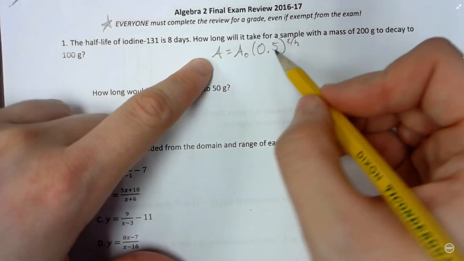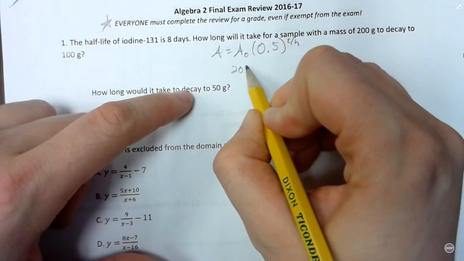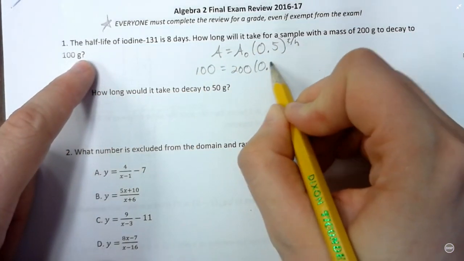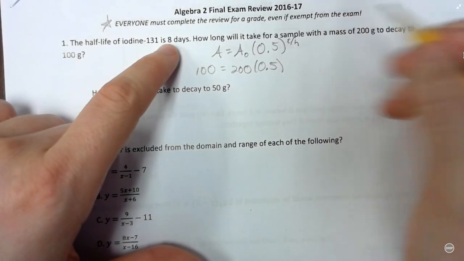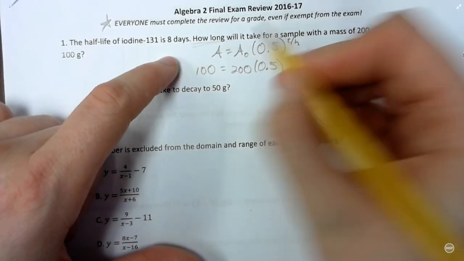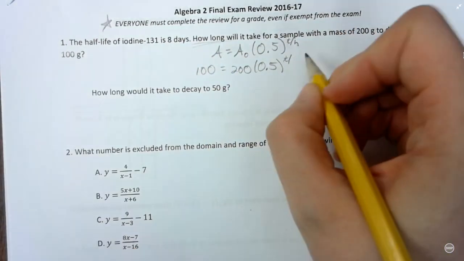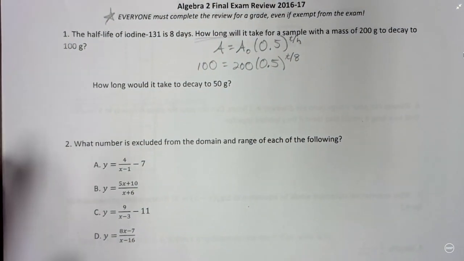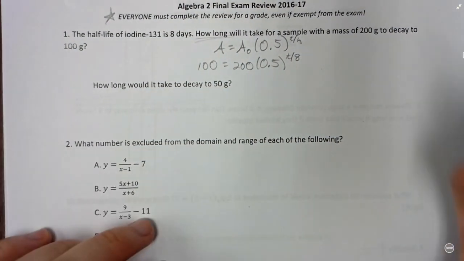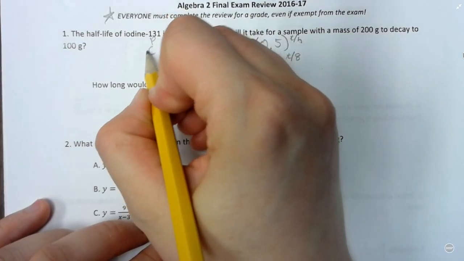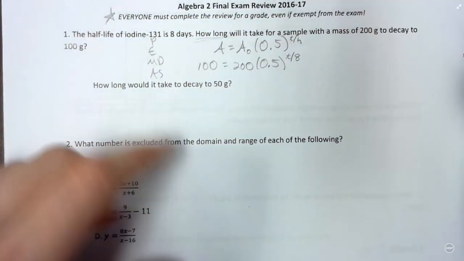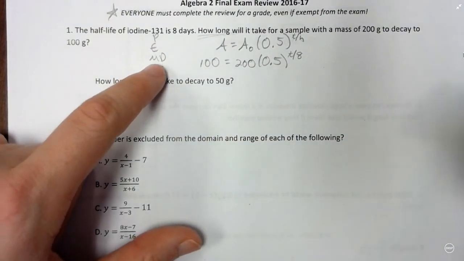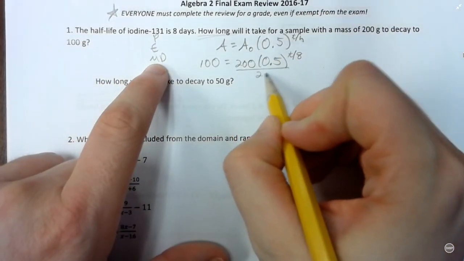We know we start with 200 grams. We're trying to get to 100 grams. We don't know how long it's going to take. That's what we're trying to find out. So leave t. And then the length of the half-life is 8 days. And then you're going to do reverse PEMDAS. So first, you want to add or subtract if you can, which we can't. There's nothing here that's added or subtracted. Then we want to multiply or divide, so I can divide by 200.